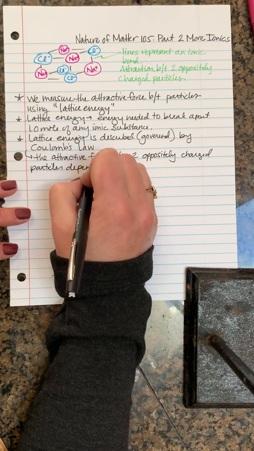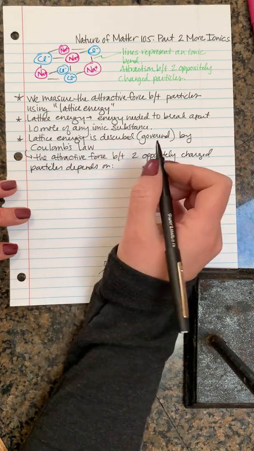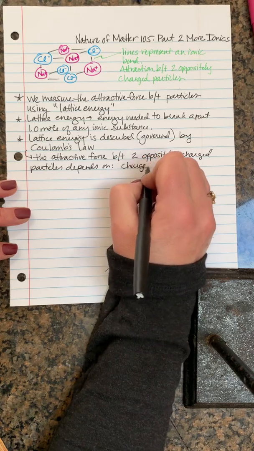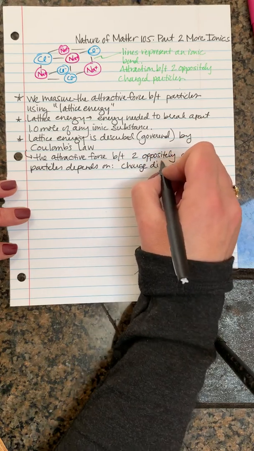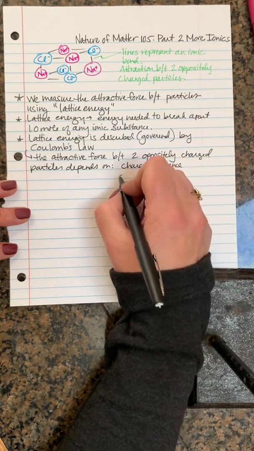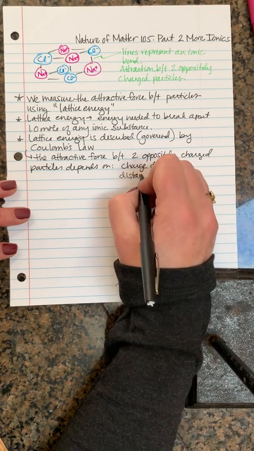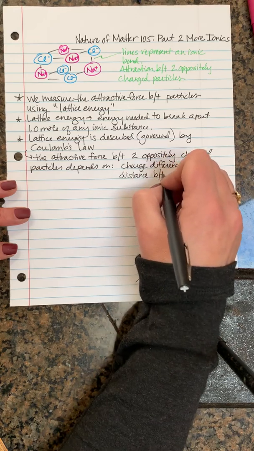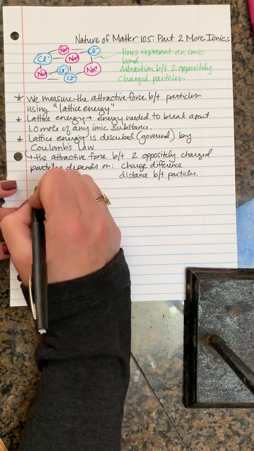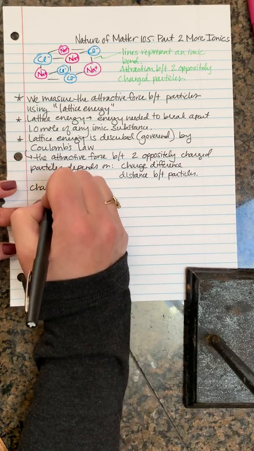depends on two things. It depends on the charge difference. What is the difference in charge? And the distance between the particles. Okay, so let's talk about charge difference over here.